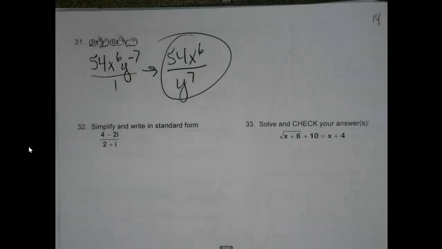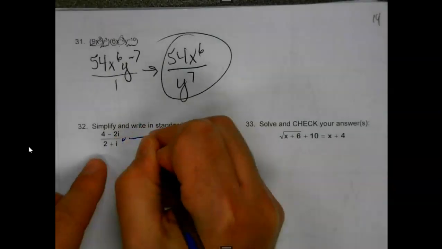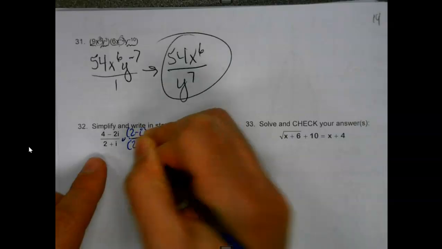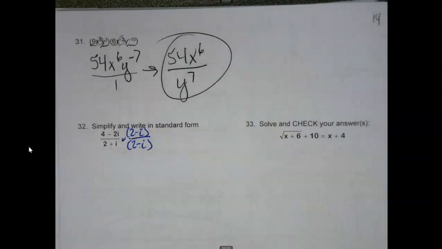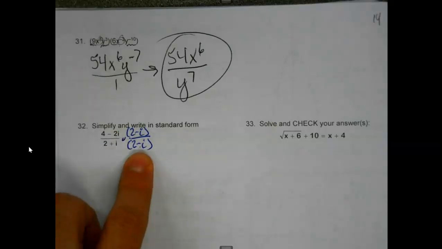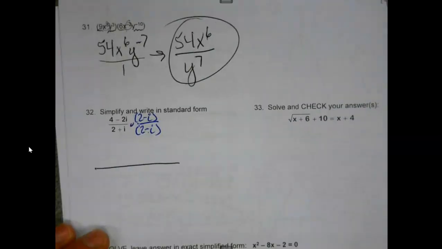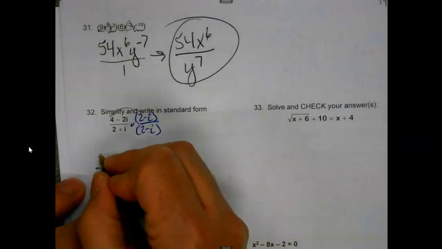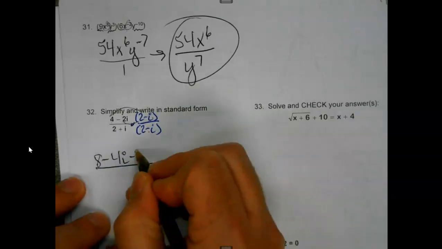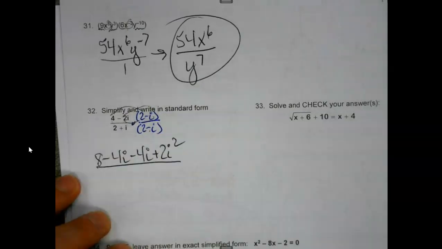And to start coming near a wrap, simplify and write in standard form. You must multiply by the complex conjugate. Fancy way of saying switch the sign in the middle. Not both. Not we do it for each one. No, whatever the denominator is, that's the one you're switching. And then you're foiling like a crazy person. So first, outer, inner, last. Don't forget the squared.